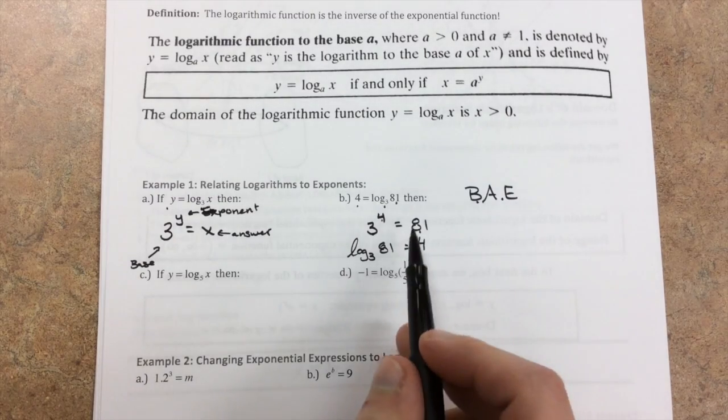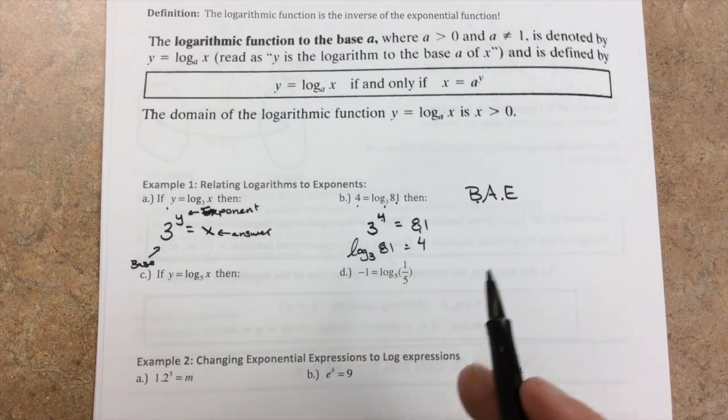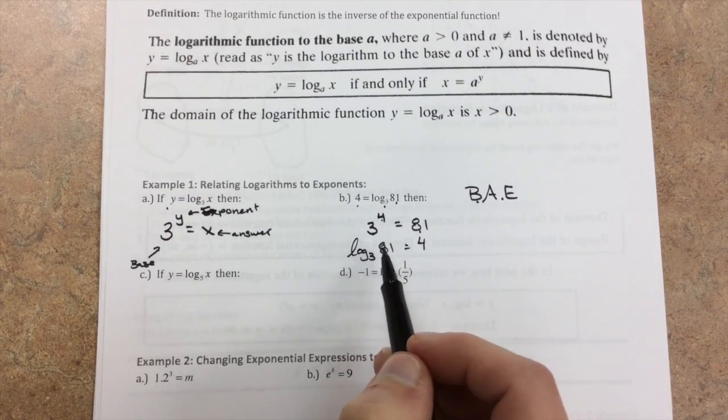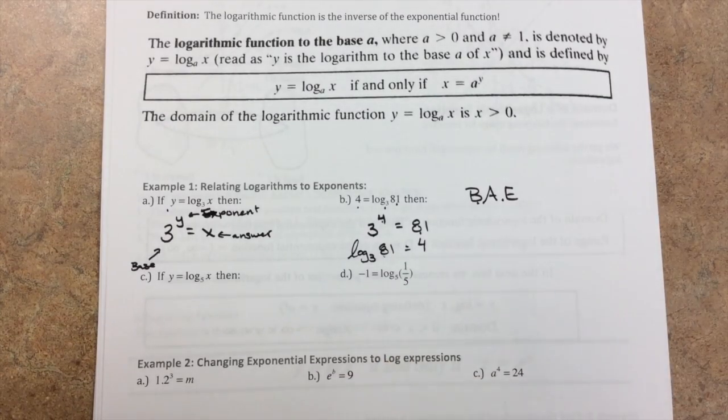So this can be positive or negative. But the number on the inside that we plug in is always positive, and that's because there's no number I can plug in for an exponent that would make my base negative.